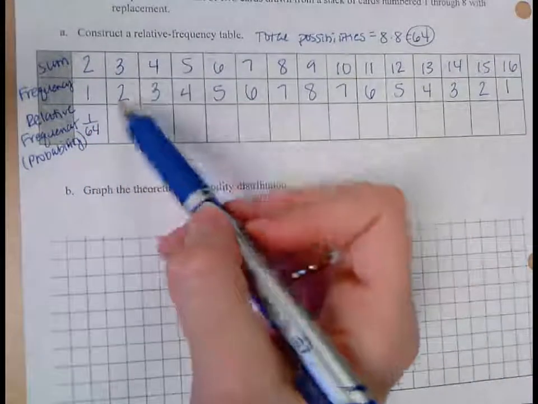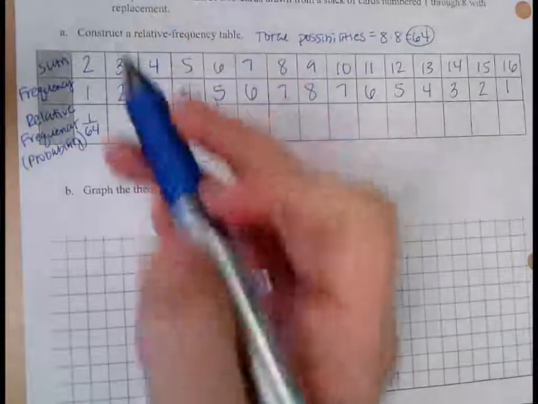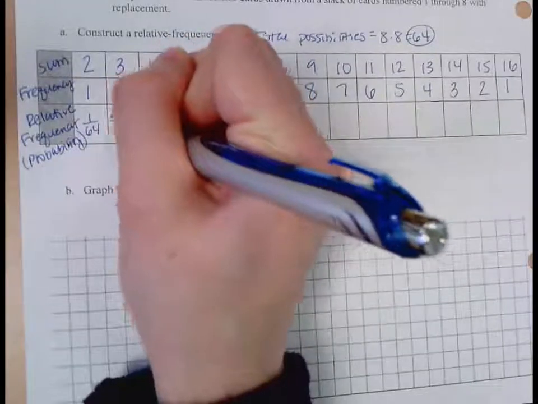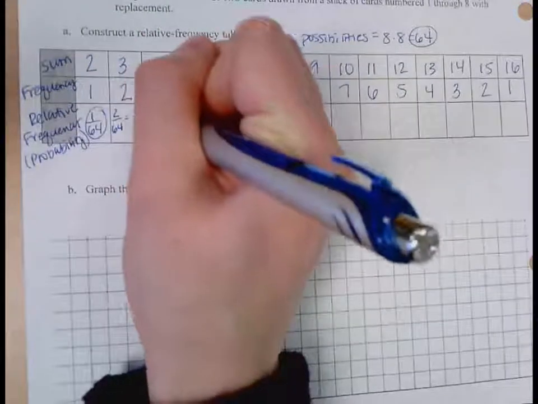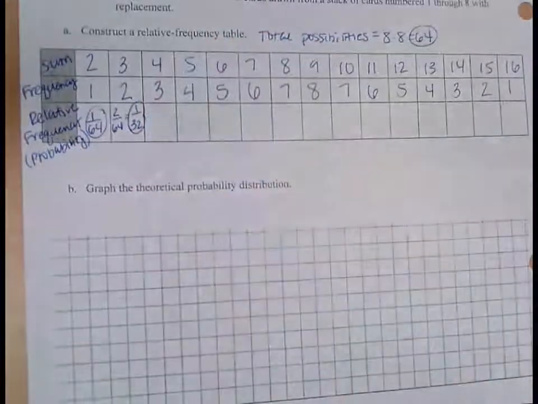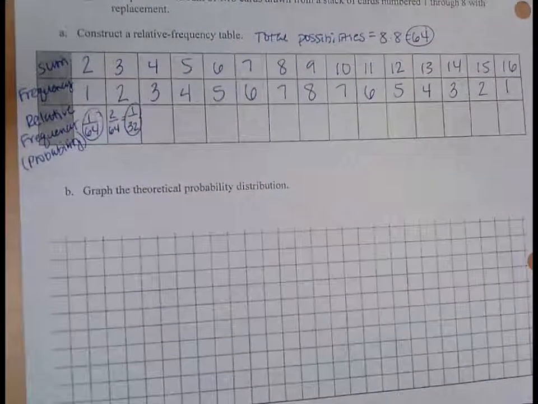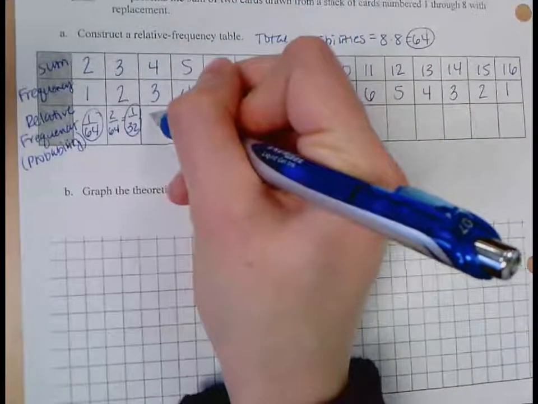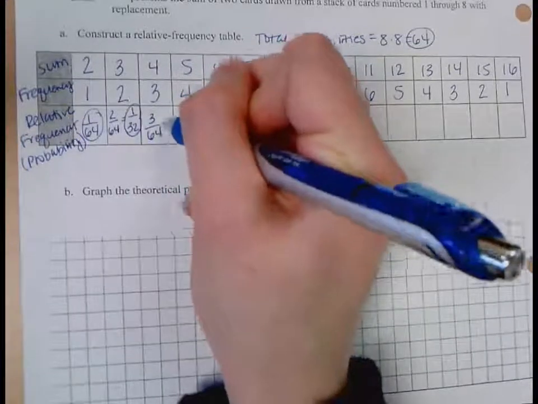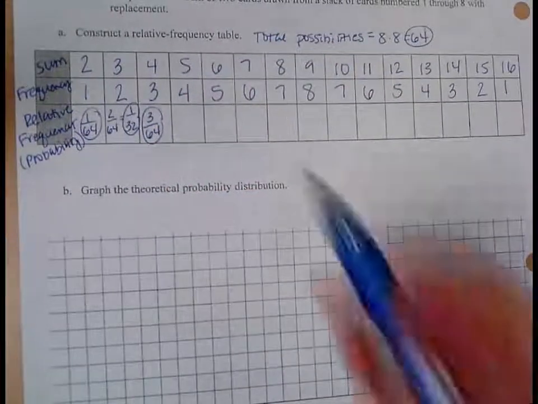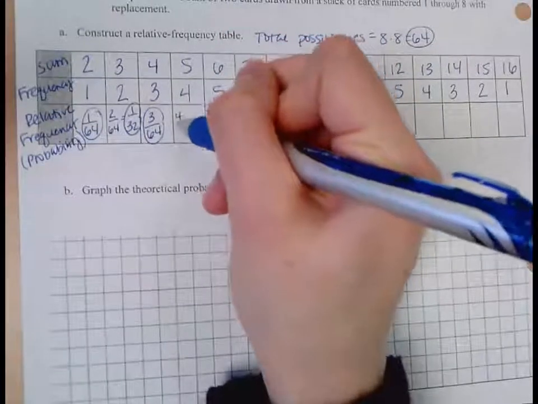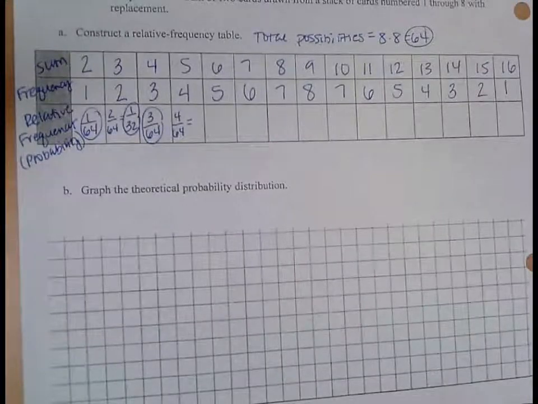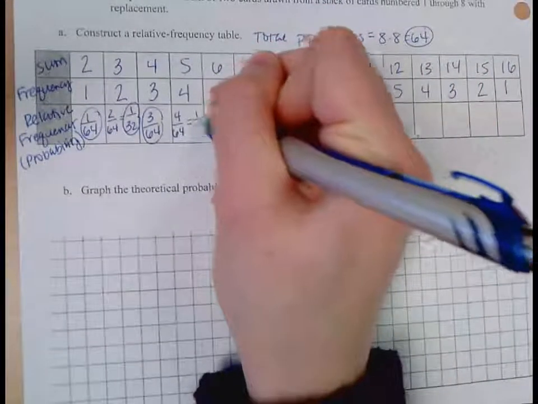For a sum of 3, that would be 2 out of 64. And we're going to simplify that fraction. 2 out of 64 is really 1 out of 32. A sum of 4, that frequency or probability is 3 out of 64, which is already simplified. And then for a sum of 5, that's 4 out of 64, which can be simplified. You can divide 64 by 4, so this is 1/16.